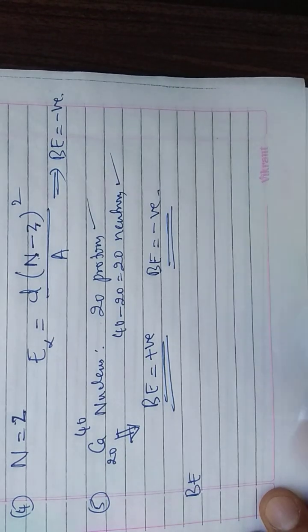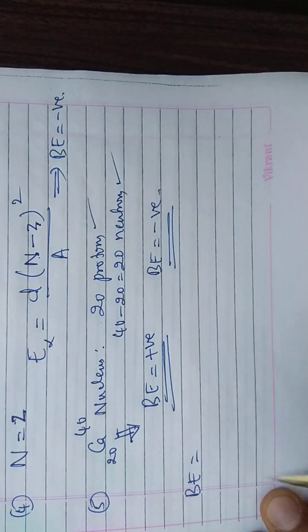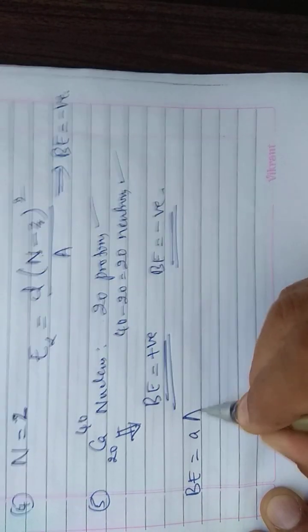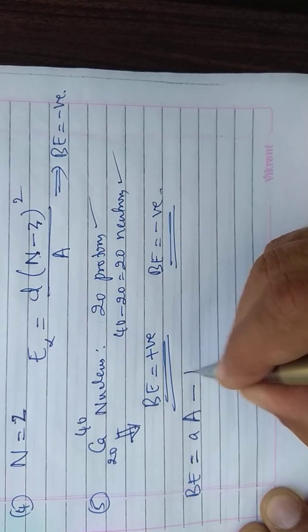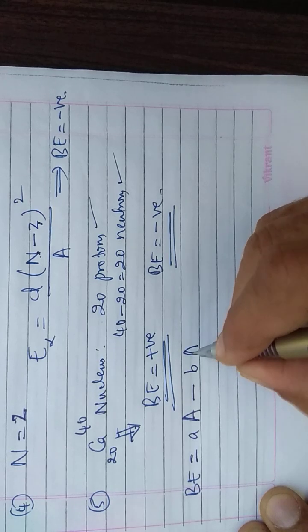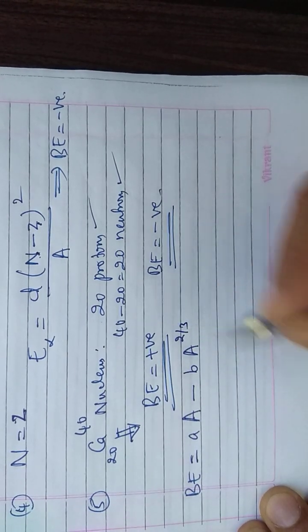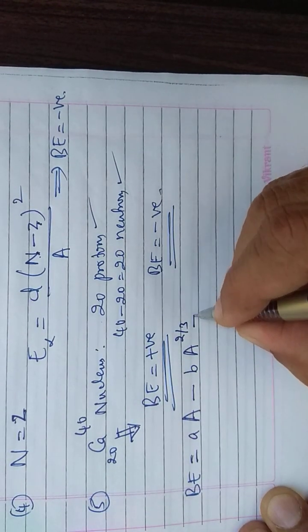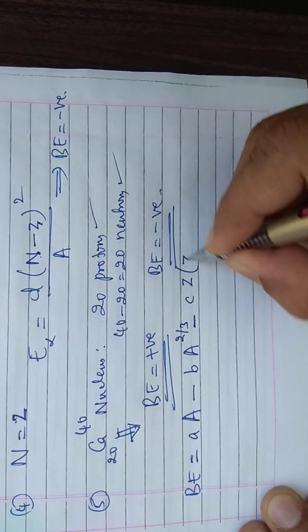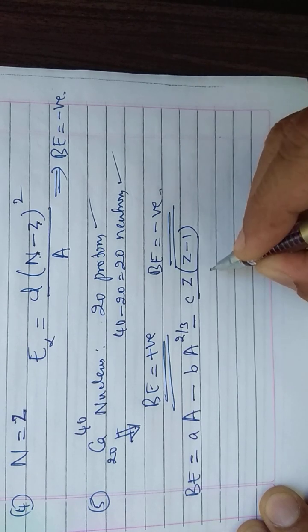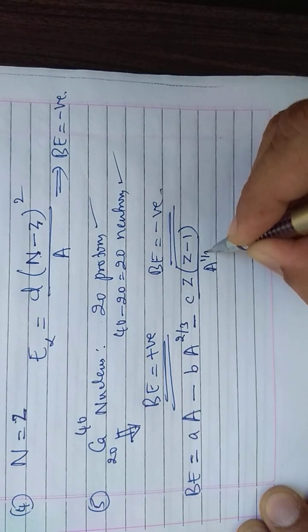Binding energy is equal to all the 5 components together. First component is small a into capital A, with a positive quantity. Second one is minus B capital A to the power 2 by 3. Third component, with a negative sign again, is C into Z into (Z minus 1) divided by A to the power 1 by 3.